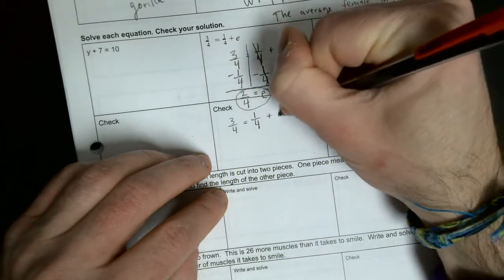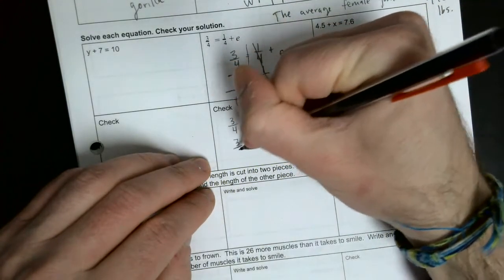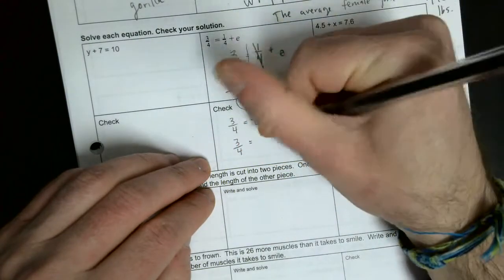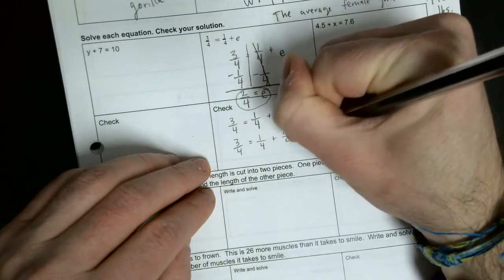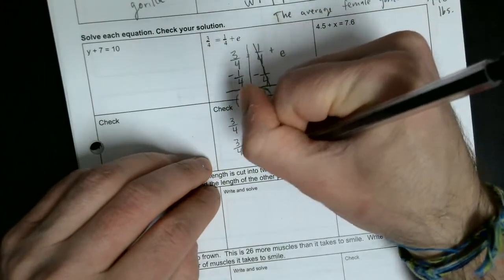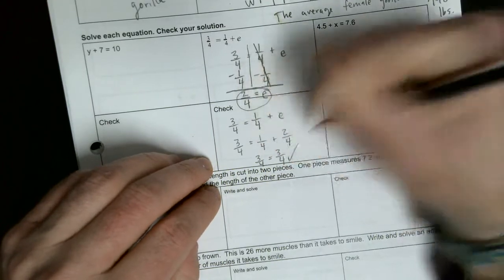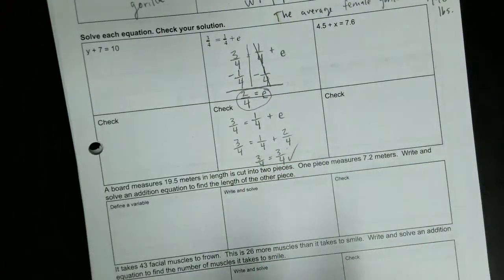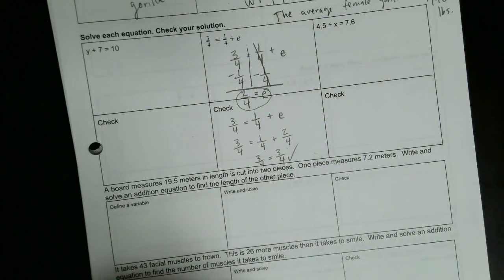We're going to write down the equation, and then we are going to add the 2/4. 1/4 plus 2/4 is 3/4. Check. All right, so our answer is 2/4 equals E, also known as 1/2.